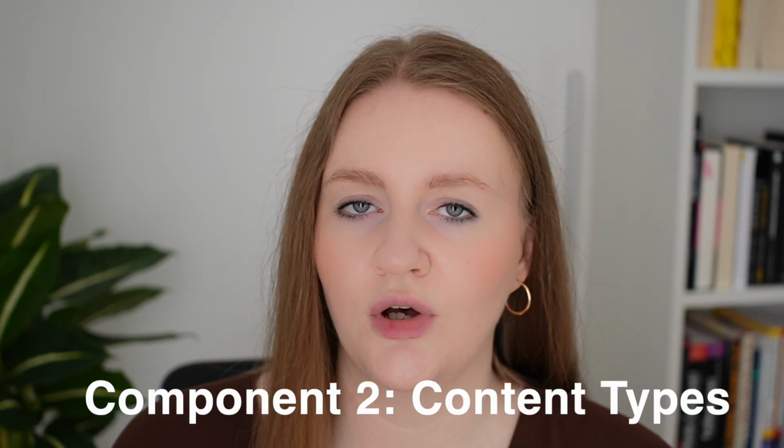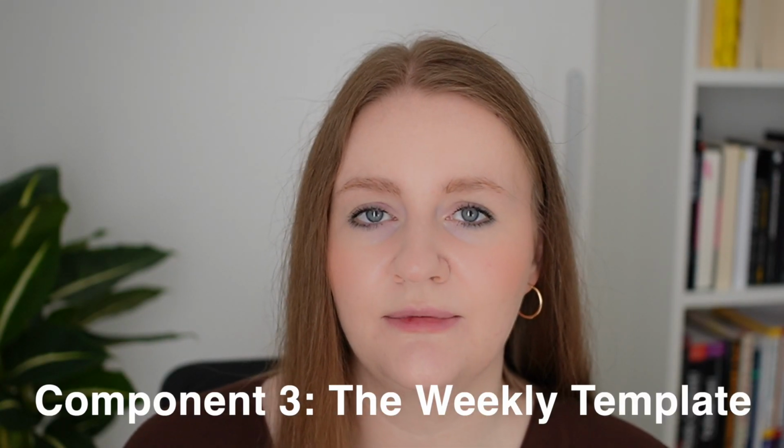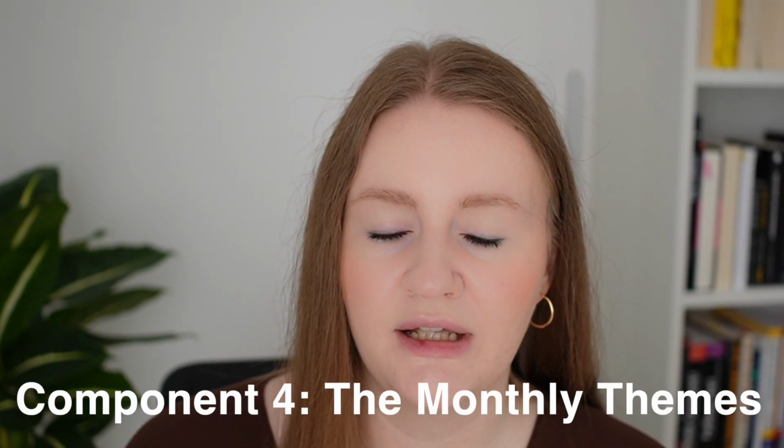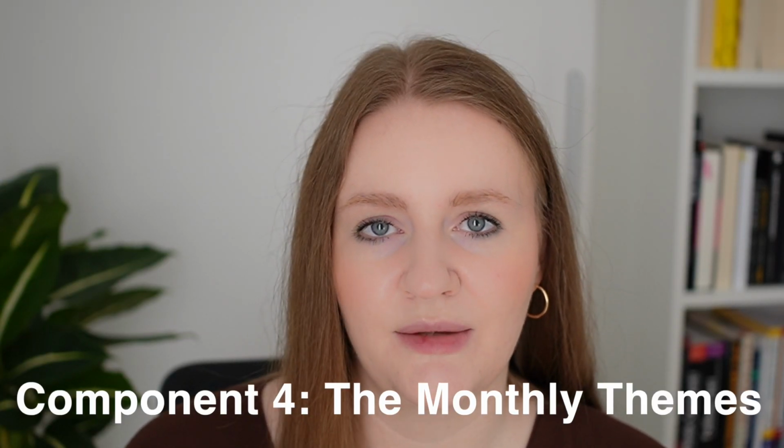Component number 2, content types. So these are the different formats that you are gonna use. So think about educational posts, behind the scenes, customer stories, and so on. Component number 3, the weekly template. This is your recurring pattern that makes planning effortless. Component number 4, monthly and seasonal themes. These tie everything together and give your content calendar direction and purpose.